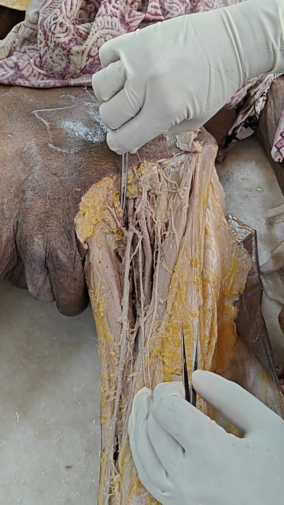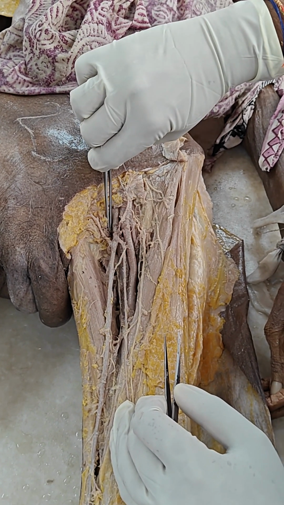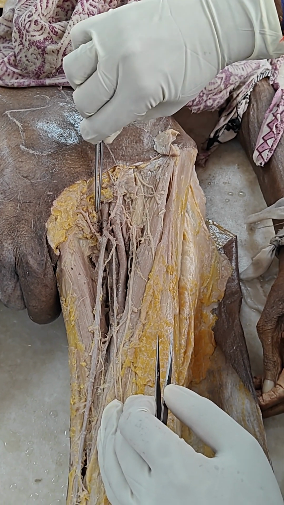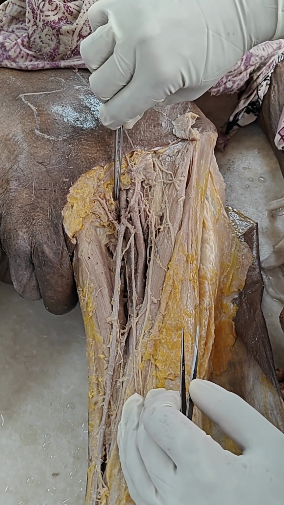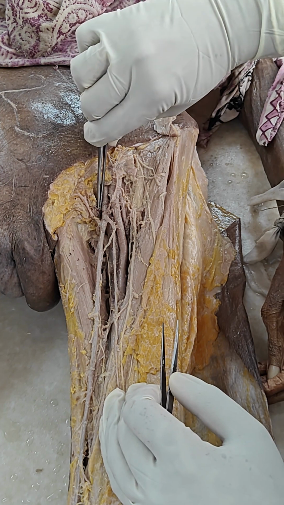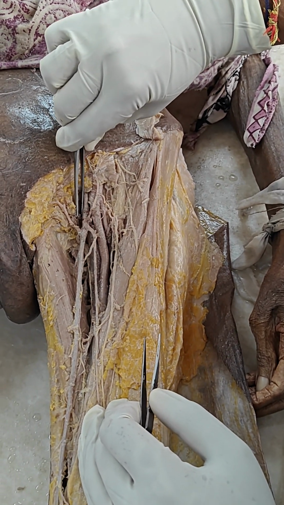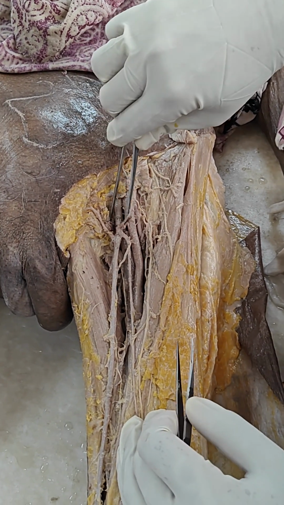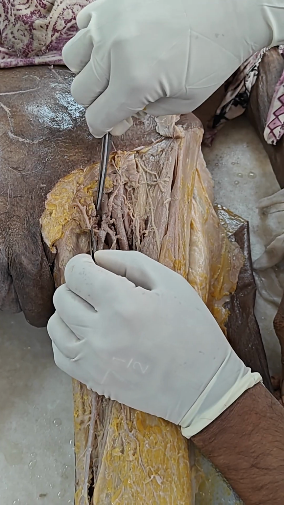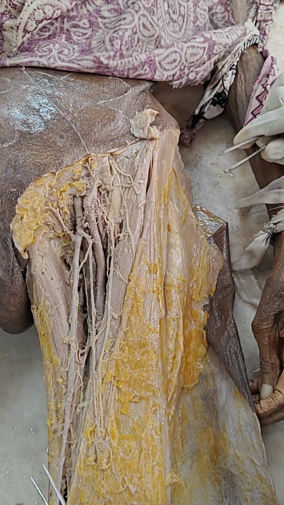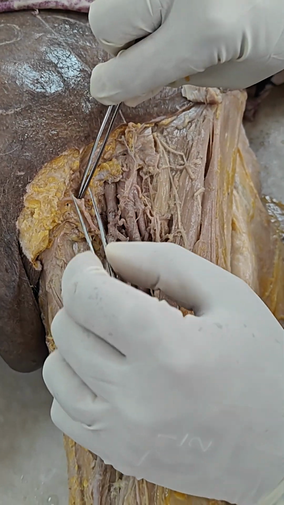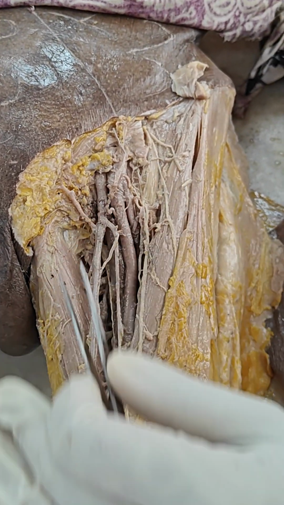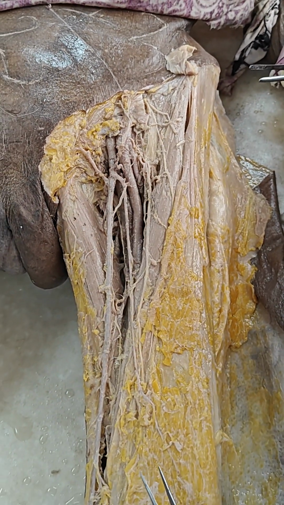It is called the femoral canal, which is wider in the female, with smaller vessels in the female. That's why femoral hernia is more common in females as compared to males. So the femoral hernia comes through the femoral canal. Just medial to this femoral canal, on the deep side, there is the lacunar ligament, but we will not dissect the lacunar ligament.